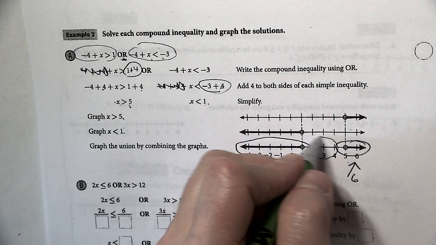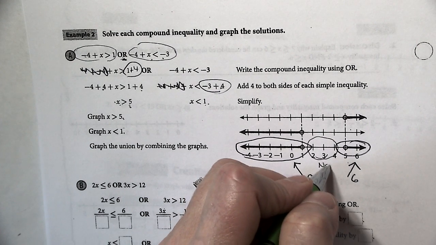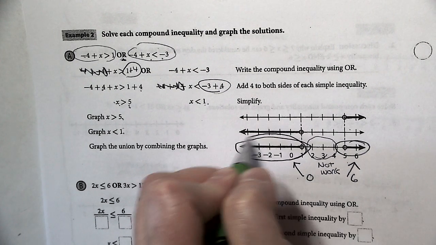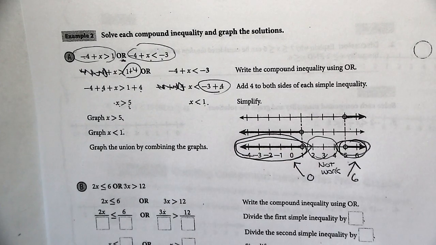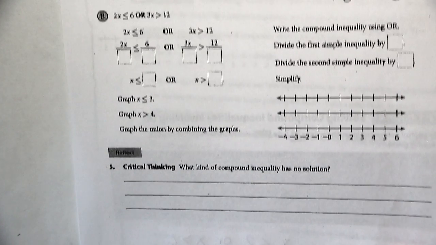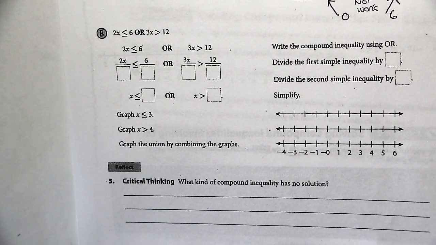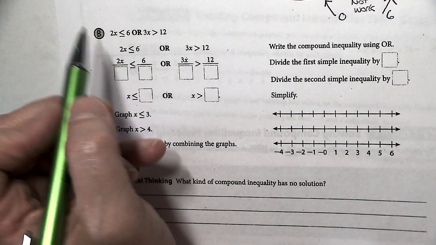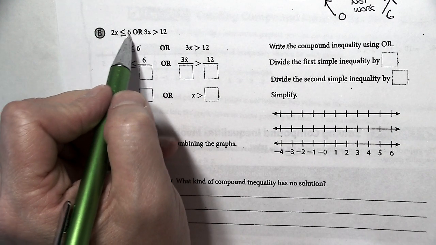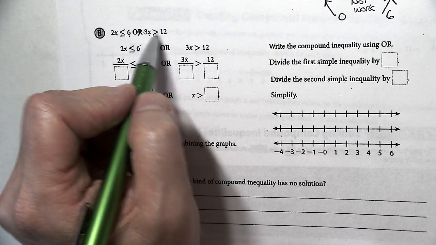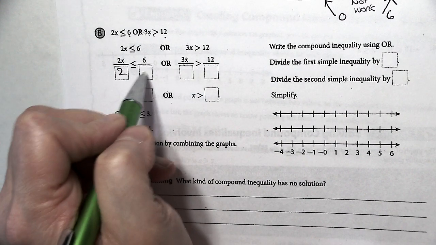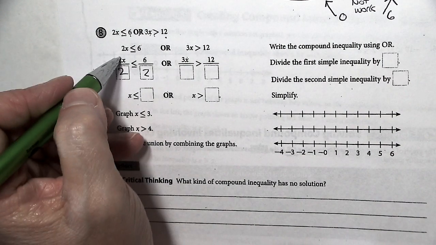Okay, so now how would we solve a problem like that if we were given two inequalities for multiplication? Well, this one is 2x is less than or equal to 6, or 3x is greater than 12. You just solve it like normal. You divide by 2 and divide by 2. So x is less than or equal to 3, or divide by 3, and that's x is greater than 4. So our solution set is x is less than or equal to 3, or x is greater than 4.